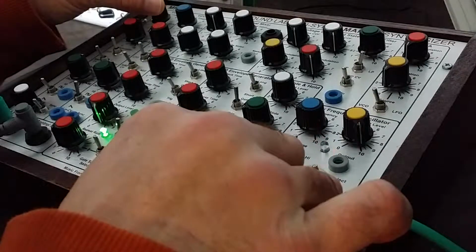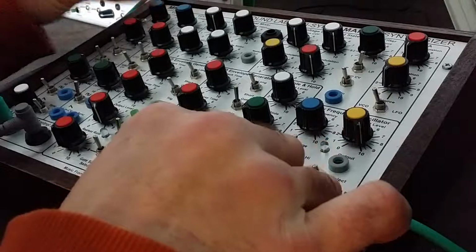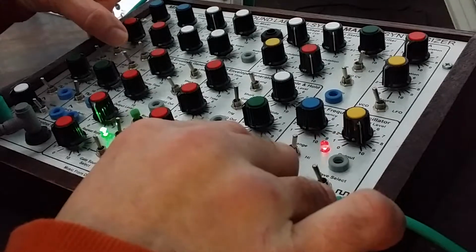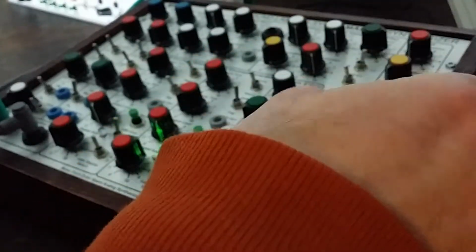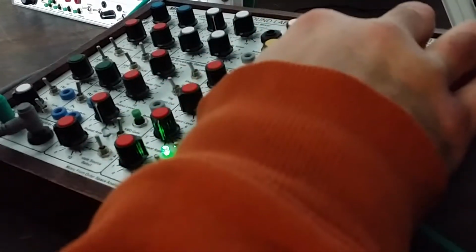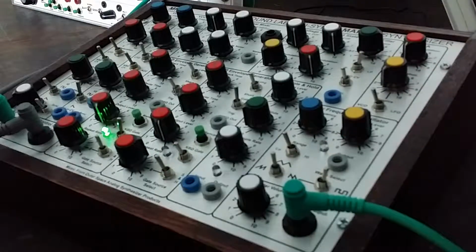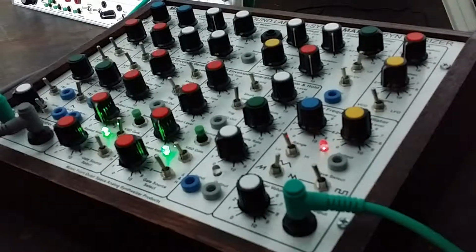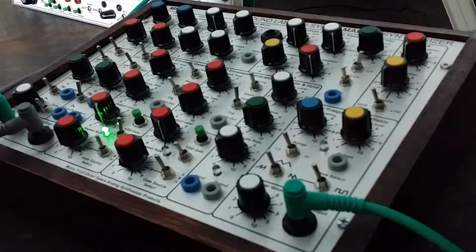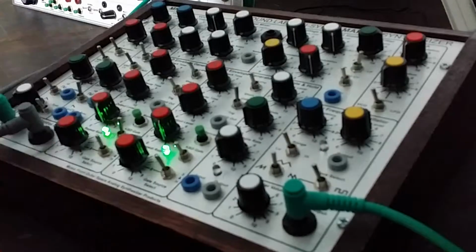The frequency can be modulated through your LFO. High range, low range. You got your triangle wave, your square wave, ramp down, ramp up, triangle.